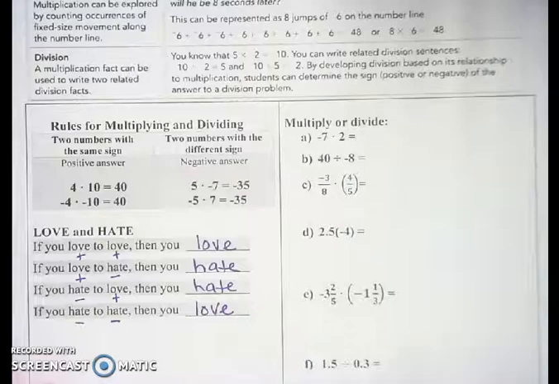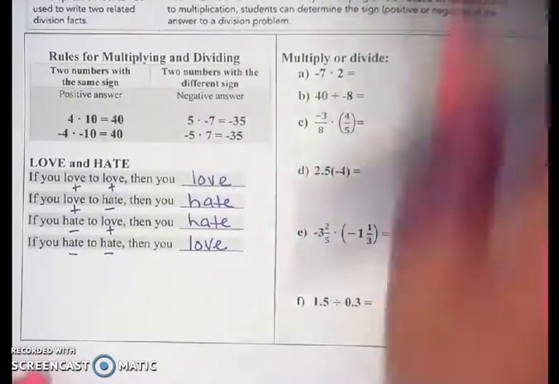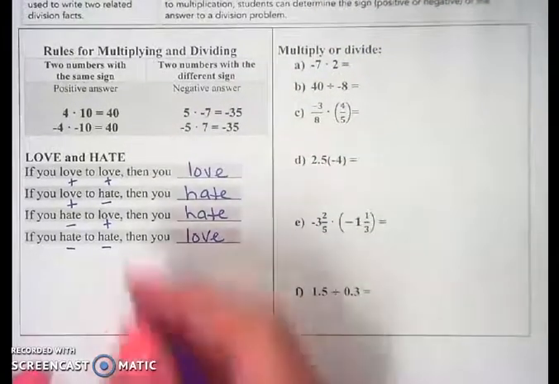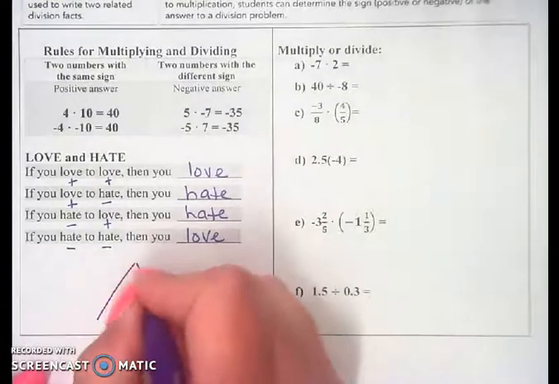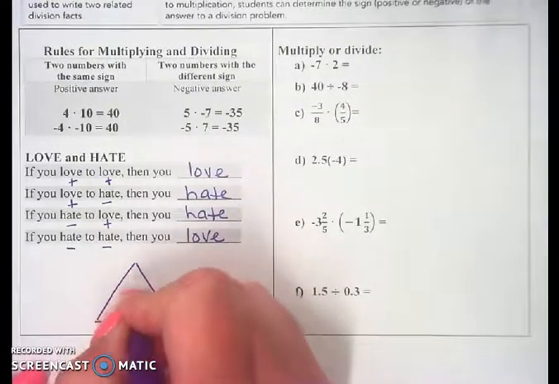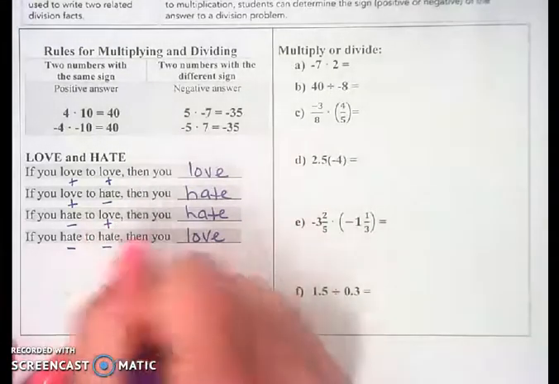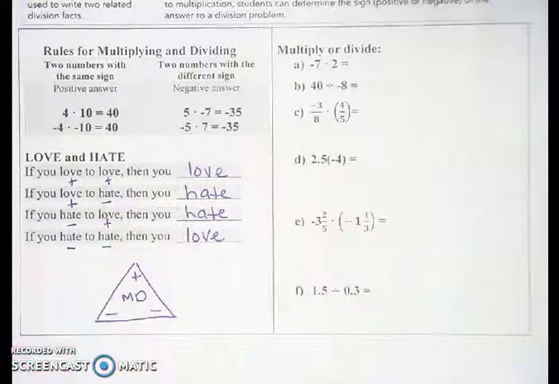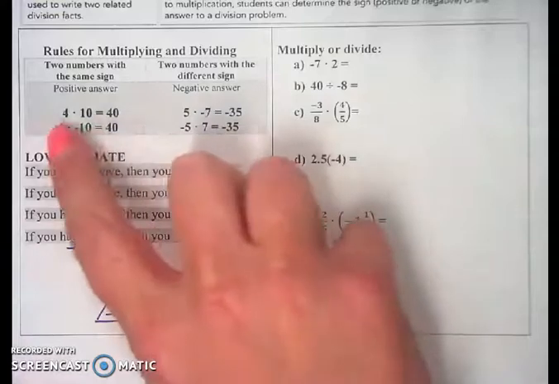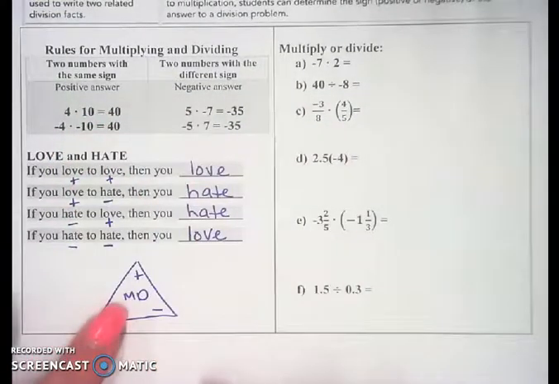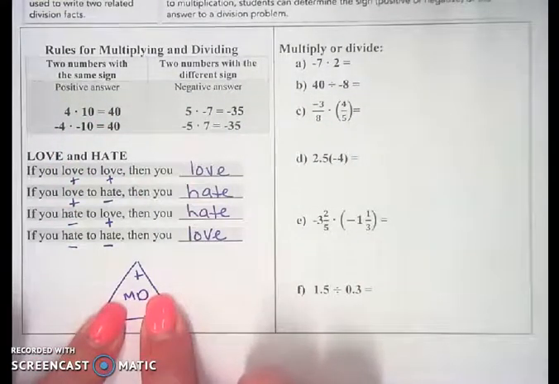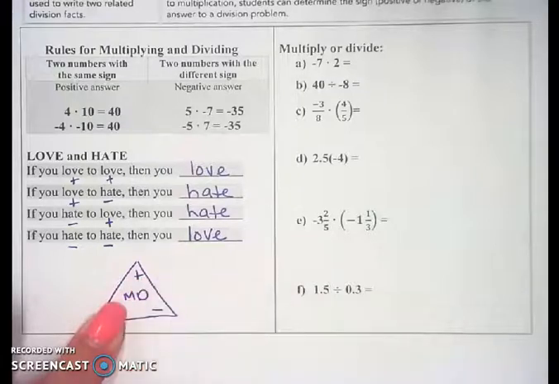Okay. Another one you might have seen, slide down here a little bit so you got some room, is what I call the Dr. MD triangle. So for multiply and divide, it'll always have a negative and a negative with a positive. If I have a negative times a negative, I cover up my negative, and I would get a positive.